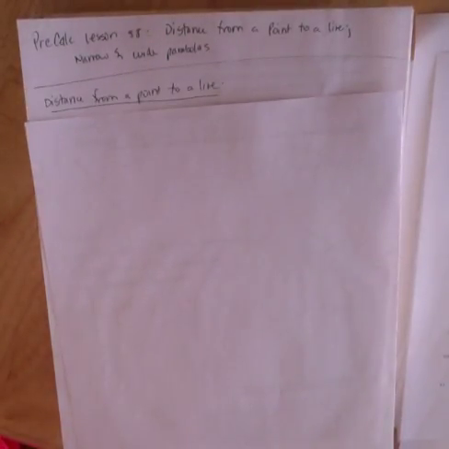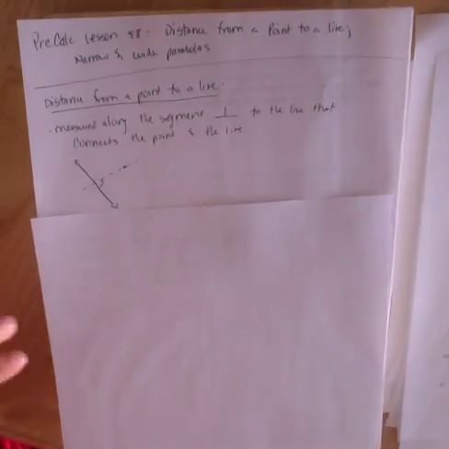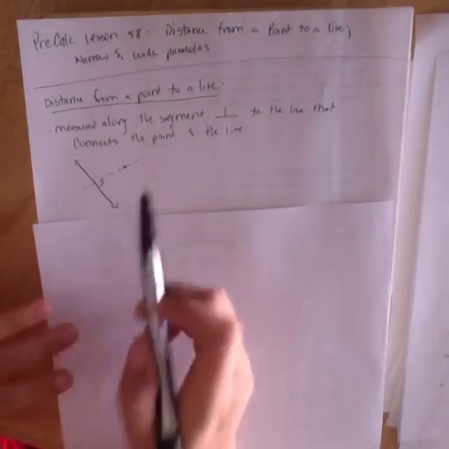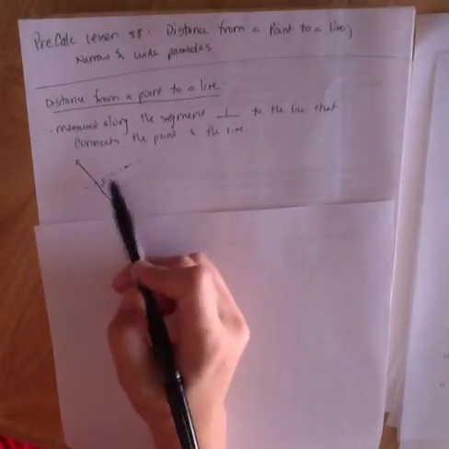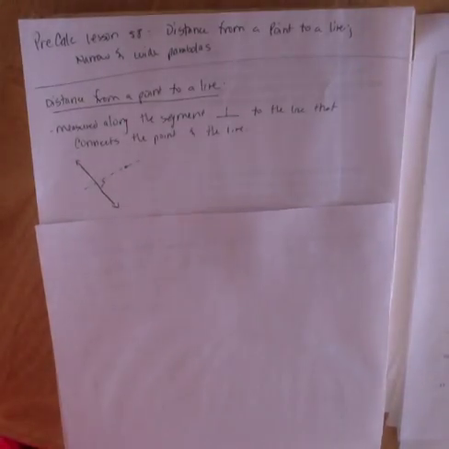So the distance from a point to a line, we measure, so here's my point, here's my line, the segment perpendicular to the line that connects the point and the line, right? What's that saying? The shortest distance between 2 points is a line, okay? So we are finding first this perpendicular segment, and then we find the point.